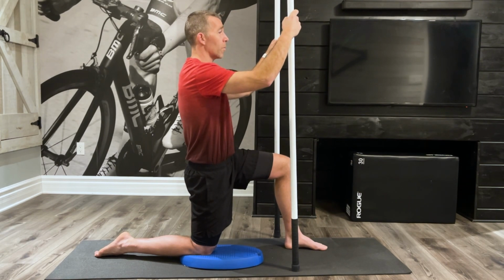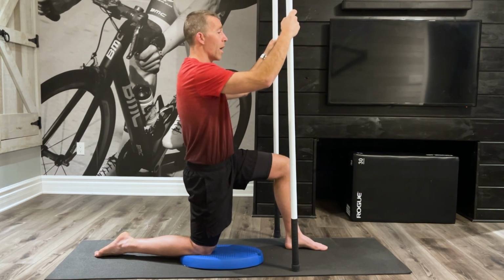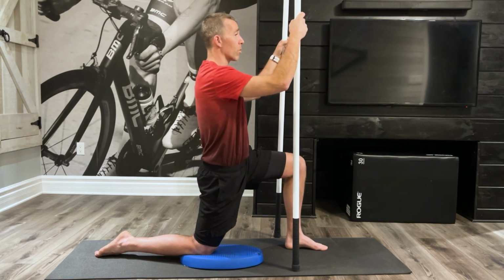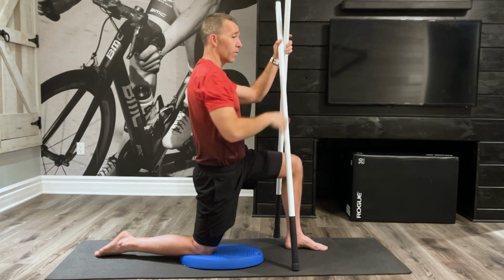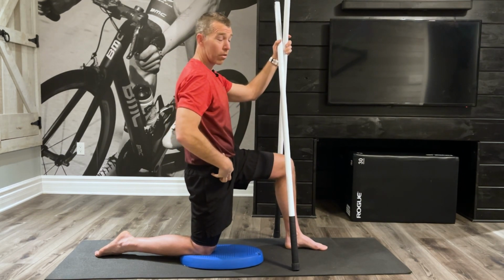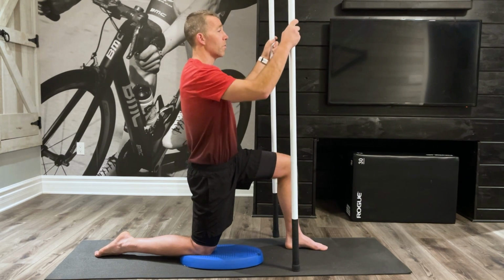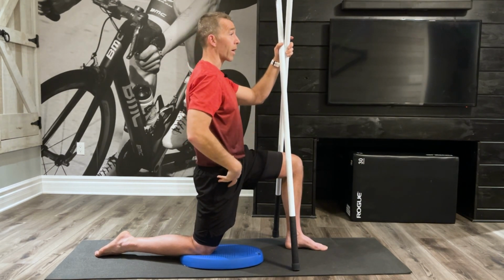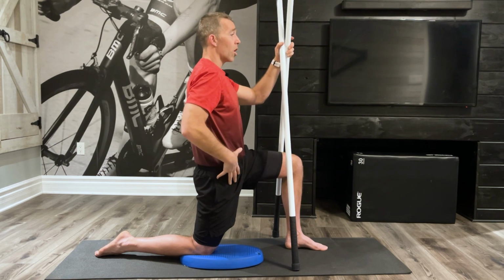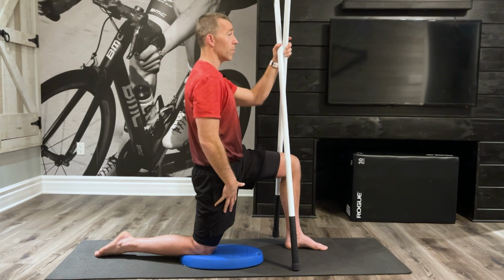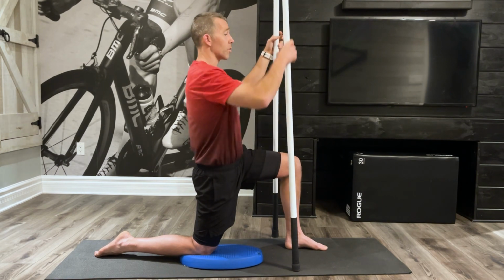From this position, I'm holding that, I'm staying tall, and I'm letting that knee drive forward just to pull my body forward. Because of the way the joint works, and because of that pre-stretch I've created through the front of the hip, I don't need to go very far to get that effect. I should just feel a stretch on the front side of the hip, even into the upper thigh just a little bit, but it should be a nice comfortable stretch.